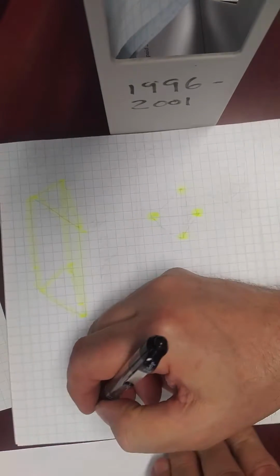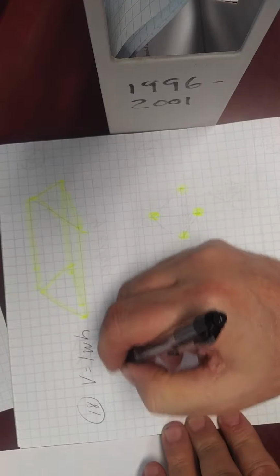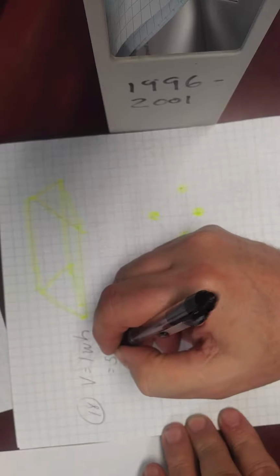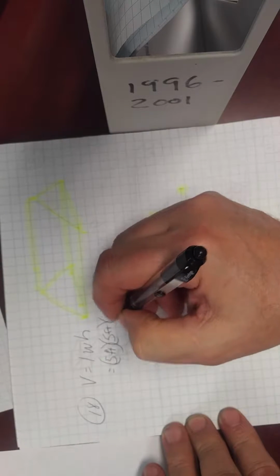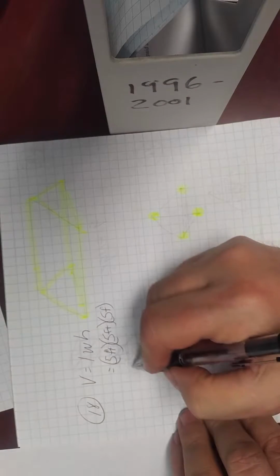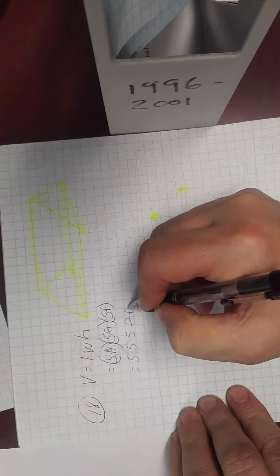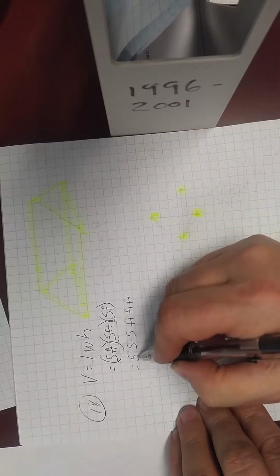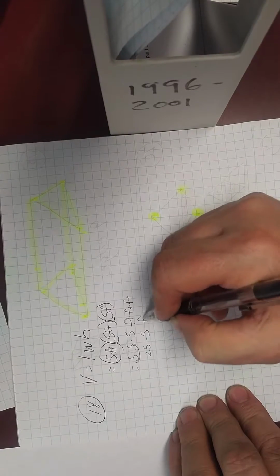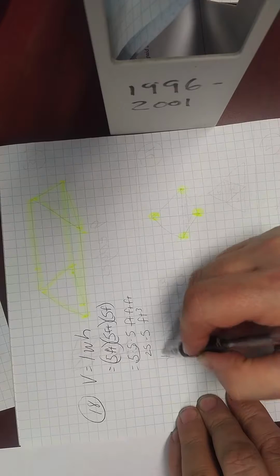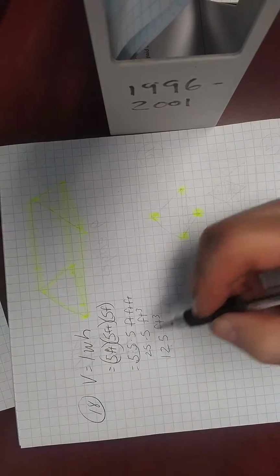So to figure out the overall volume of 18, volume equals length times width times height. So that's going to equal 5 feet times 5 feet times 5 feet. So 5 times 5 times 5, and then feet times feet times feet. So 5 times 5 is 25 times 5, and of course our feet, we can just put it as cubed, and then 5 times 25 is 125 cubic feet. So that is the actual volume of this.